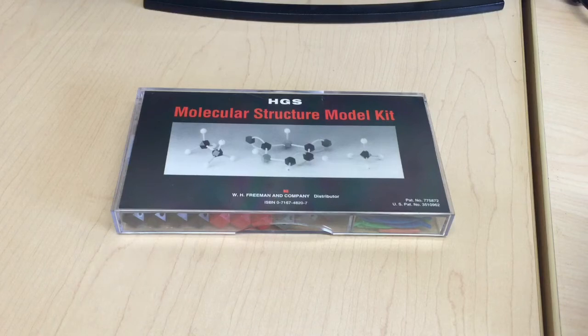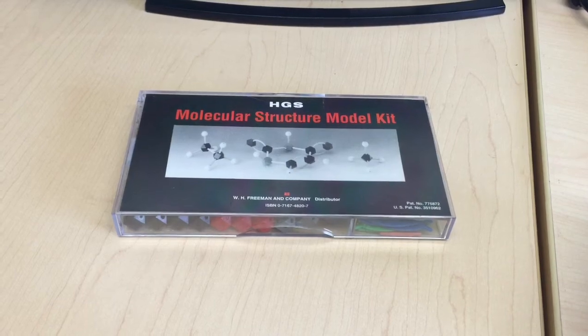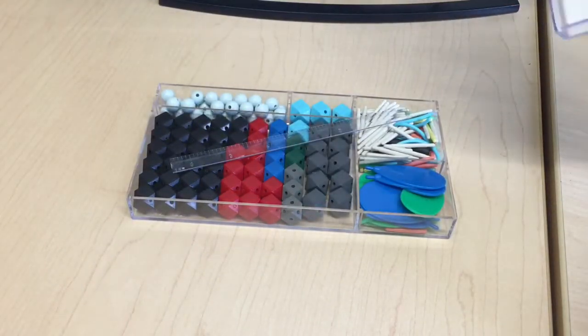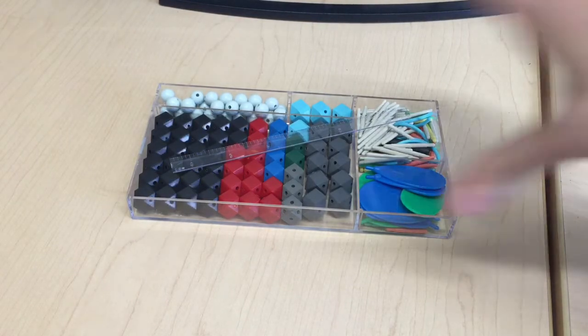So this is my model kit. If you're not moving on to Chem 2500 or 2600, you don't have to buy a model kit, but these are the ones that are for sale here. This one's from the bookstore. It's pricey, it's $80, but it's really nice. It'll do everything, lots of colors, some lone pairs in there. So that's one of your options. That's the one I'll use for this video.